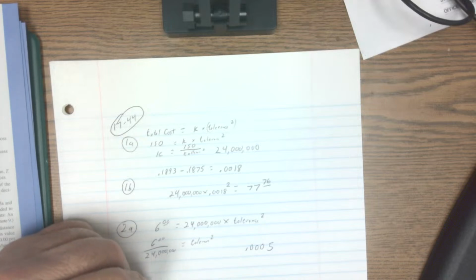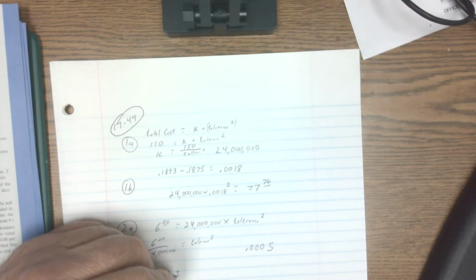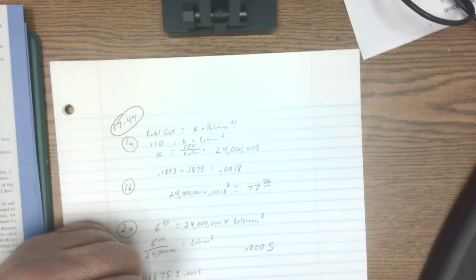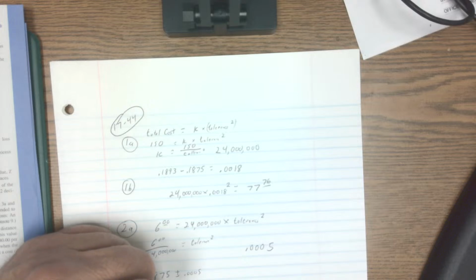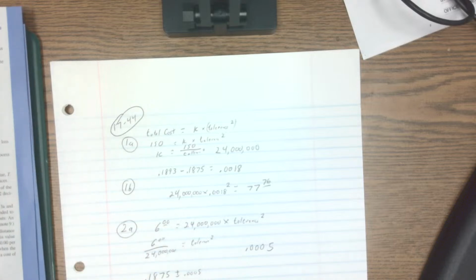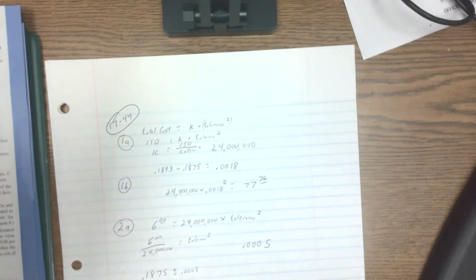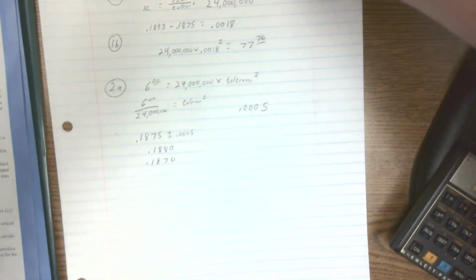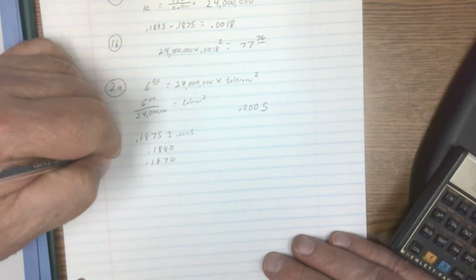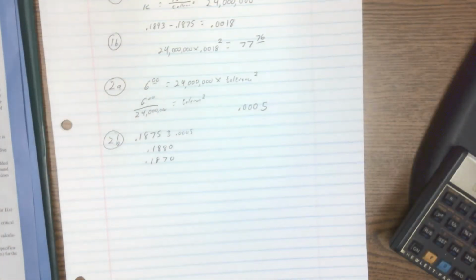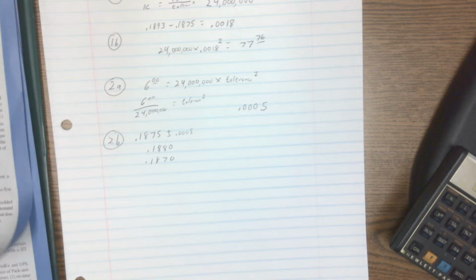And so now we have 0.1875 plus or minus 0.0005 is going to give us 0.1880 on the high end, 0.1870 on the low end. And that is part 2B on that.